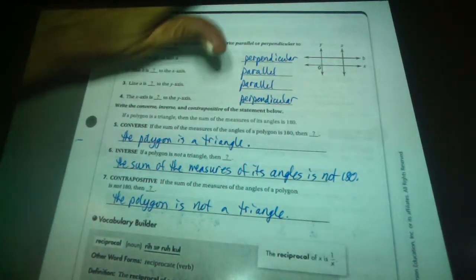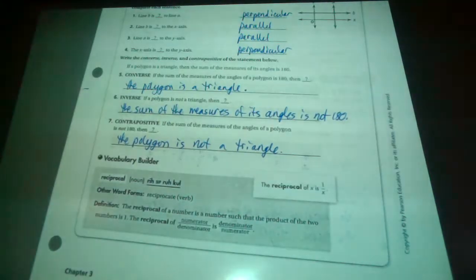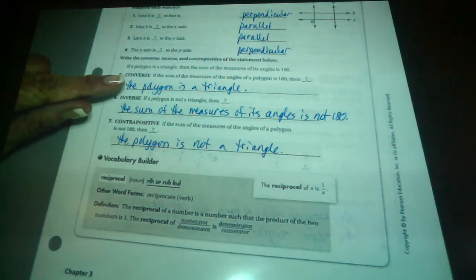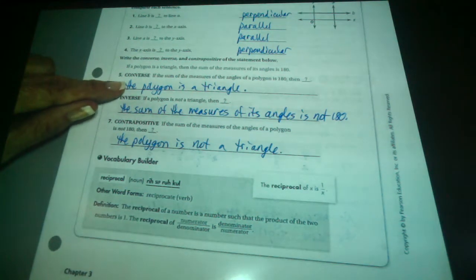And then you have your converse, your inverse, and your contrapositive. They started the first half for you, and you had to do the second half, which they should not have had to start the first half for you, right? You should already know what those are. So if the sum of the measures of the angles of a polygon is 180 degrees, then the polygon is a triangle. True or false?